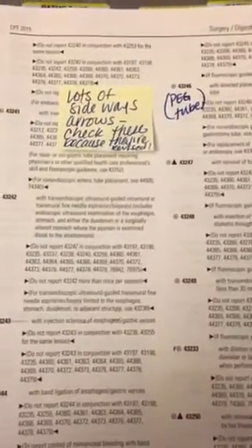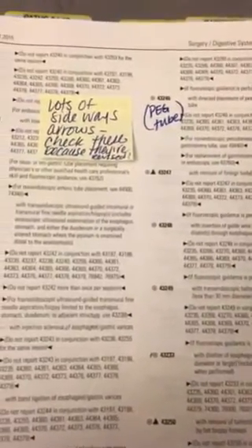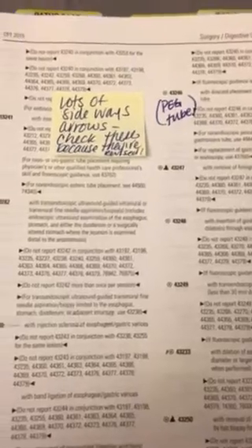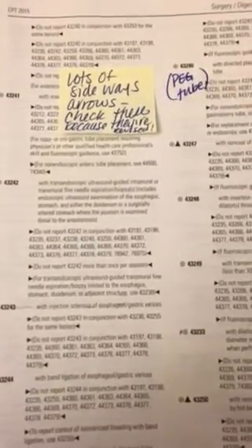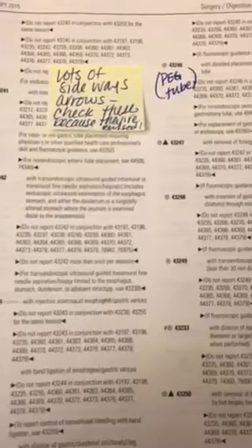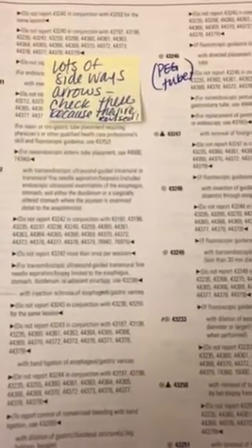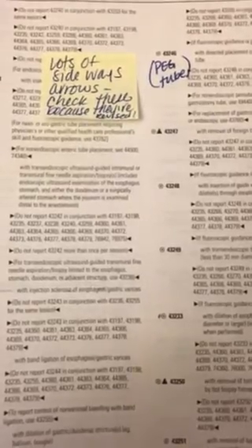For page 185, a couple of notes here. Up at the top, 43246, I put a note in there that that's a PEG tube. It just helps kind of pick it out. If you see a PEG tube in an op report, then that would be the code we would use for that. Something else I want you to pay attention to on this page, there are lots of sideways arrows. That means you need to check these codes and read these codes very carefully, because that means that these codes have been revised from previous editions. So there's been a lot of revisions in this particular section of the manual, so you want to be mindful of that.